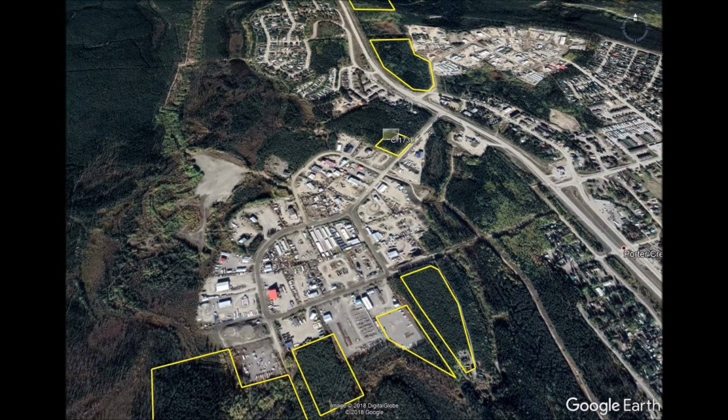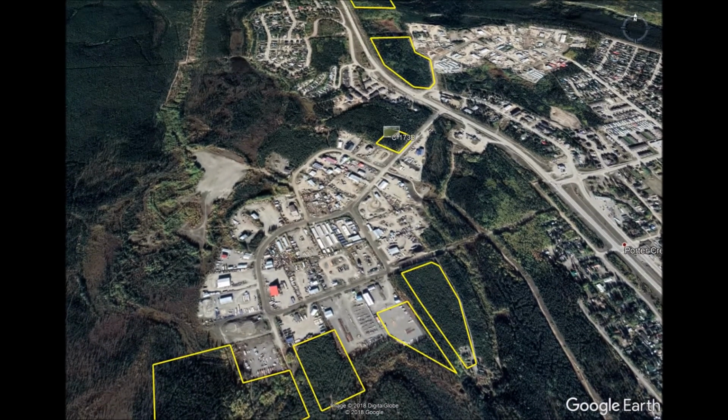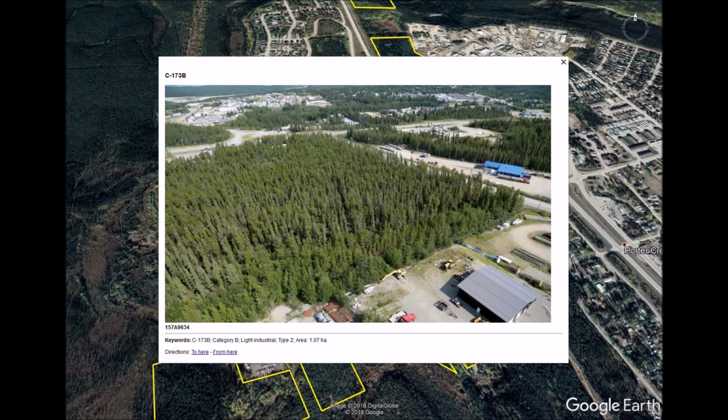So from C9 we'll go a little eastwards into the Coulon subdivision. Now Coulon subdivision is an industrial subdivision within Whitehorse. Kwalundun has a number of lots within the subdivision, and you can see those parcels outlined in yellow. We're going to look at a couple of them, starting with C173.